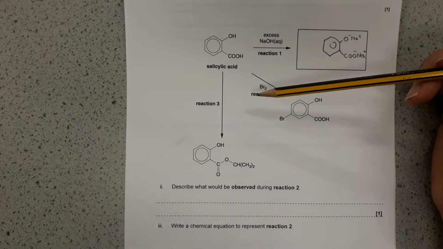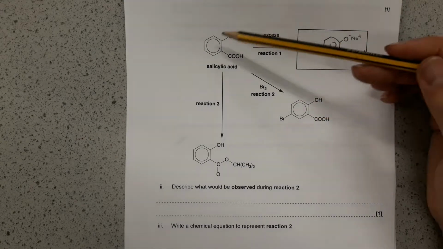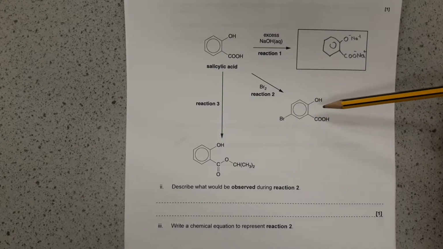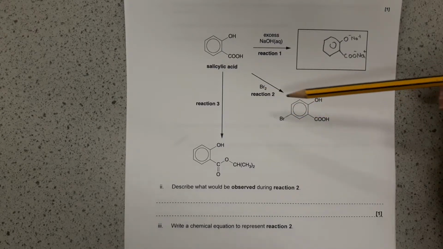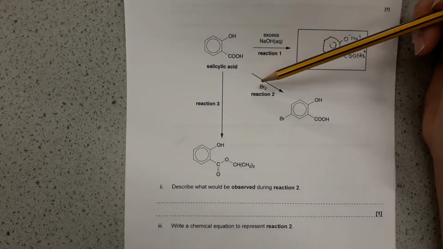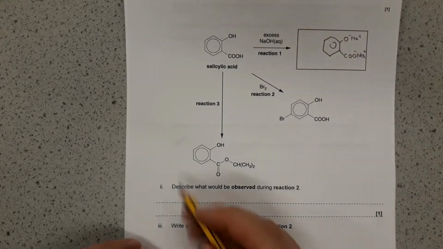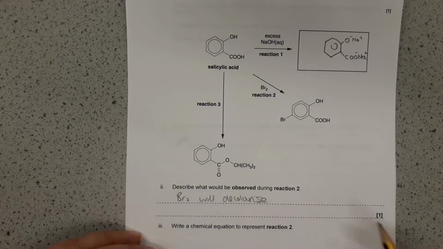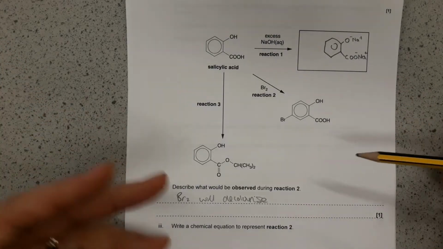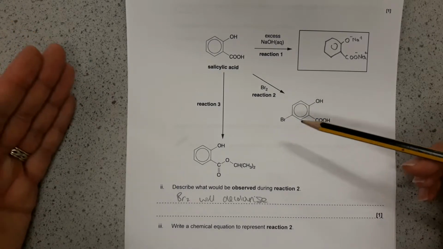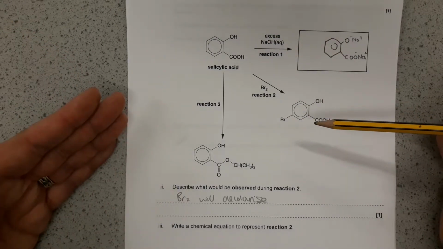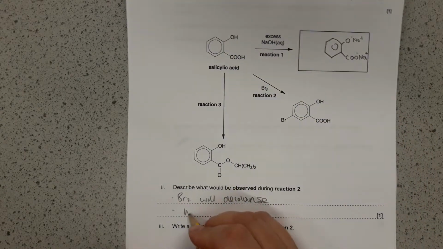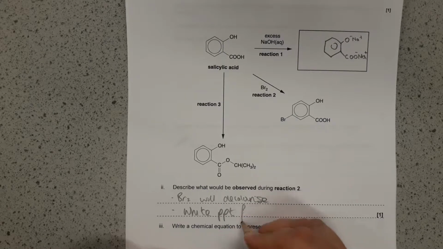Specific observations happen. So phenol and bromine should normally produce a tri-substituted molecule, but because we've got the carboxyl group on there, you don't get all three substitutions taking place. We have got one happening, but the same observation will happen. So there's two things. As the bromine reacts, the bromine will decolorize. Just like bromine does when you react with an alkene, it's the same principle. The bromine is reacting, it's no longer there anymore, so the bromine orange color will decolorize to become colorless. The second thing that happens when bromine reacts with any phenol compound is a white precipitate forms.